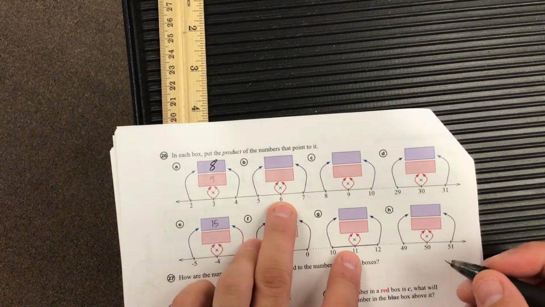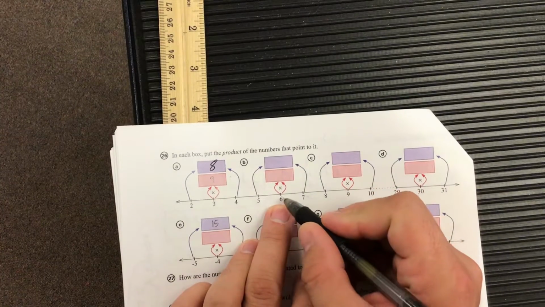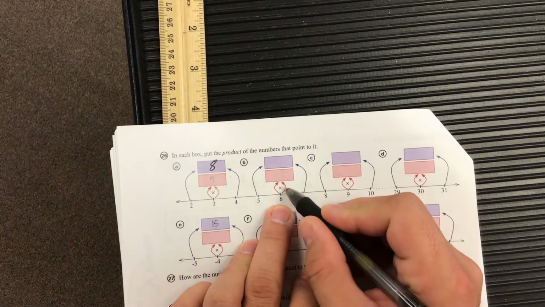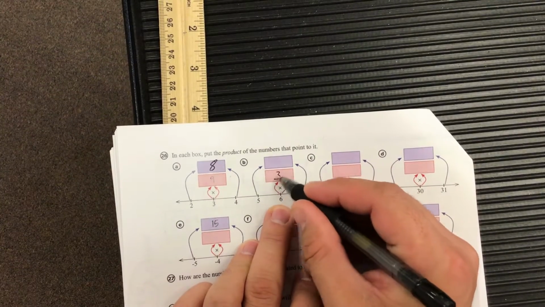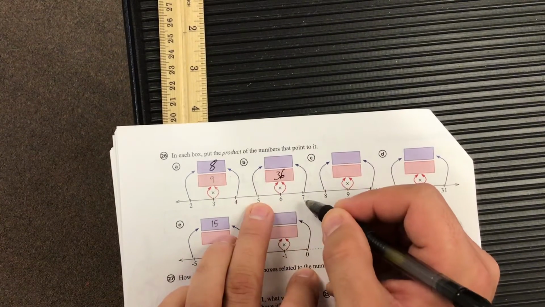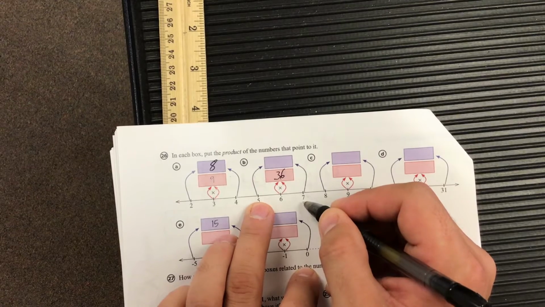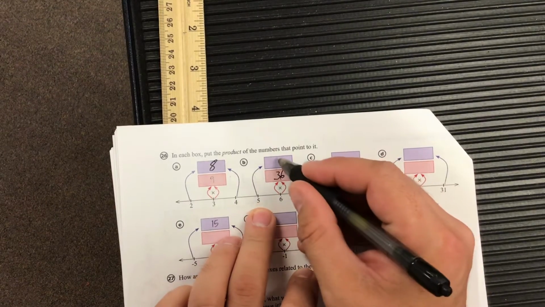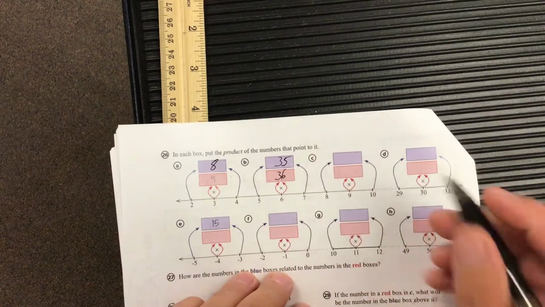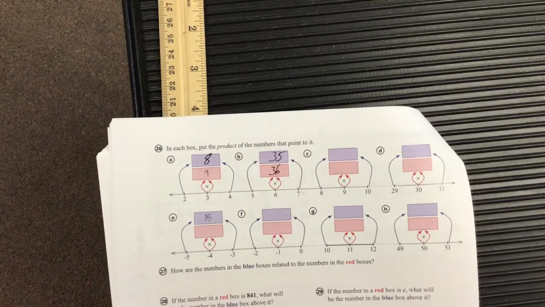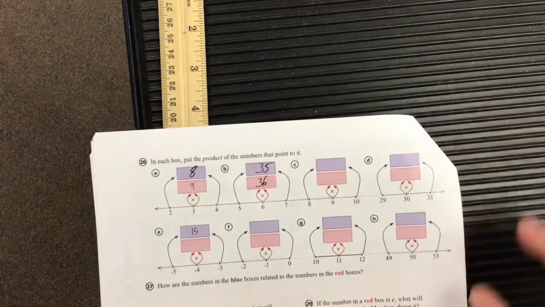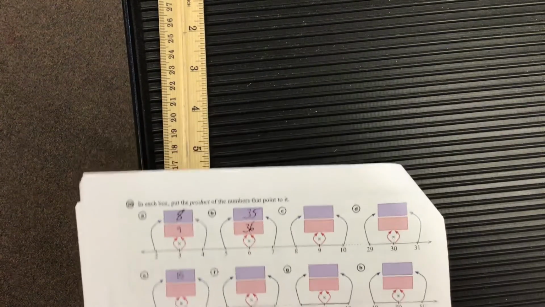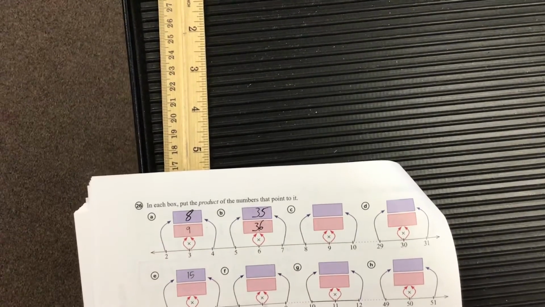Next one. So 6 times 6 in the middle here. 6 times 6 is 36. Top number, 5 times 7, is 35. Okay, why don't you do the rest? Up on top here, there's 6 more. I'll give you about a minute, then we should be able to go through those.